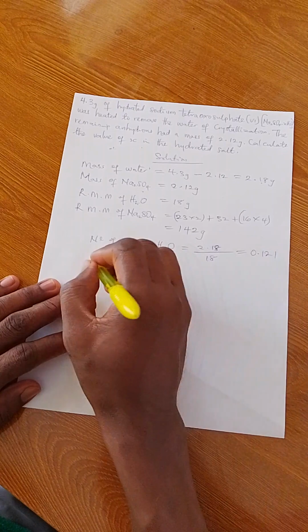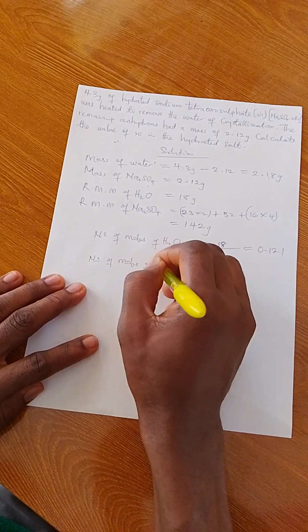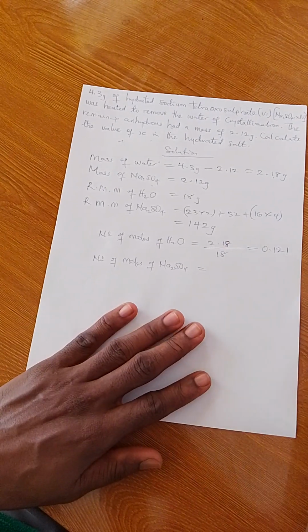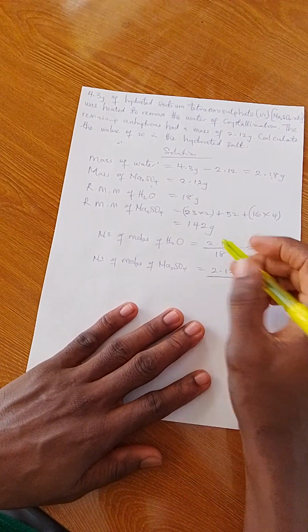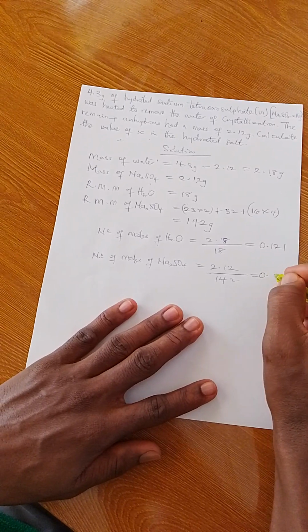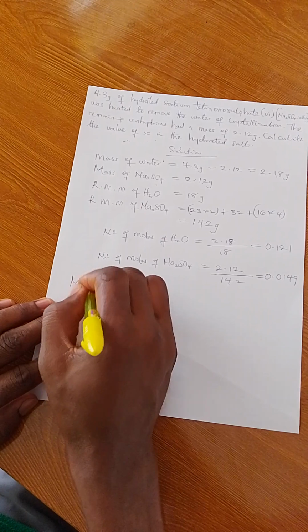So the next thing is to find the number of moles of what? The anhydrous. What is that same formula? Mass over molar mass. What's the mass? 2.12. And what's the relative molecular mass? 142. If you punch it, that will give you 0.0149. The next thing is to find the mole ratio.